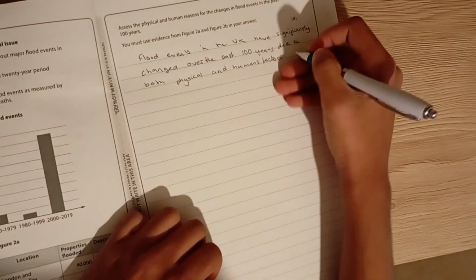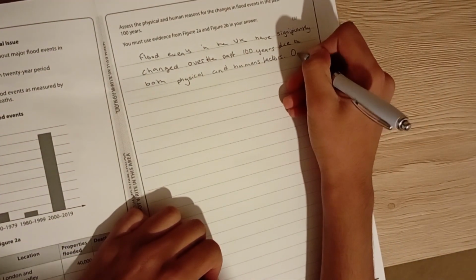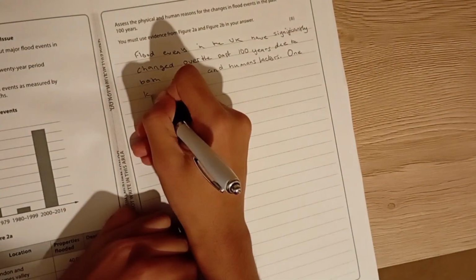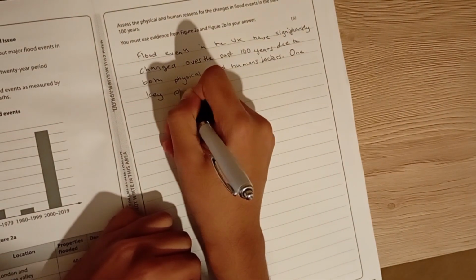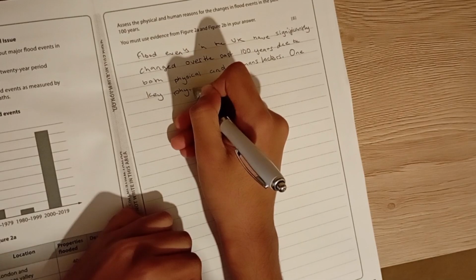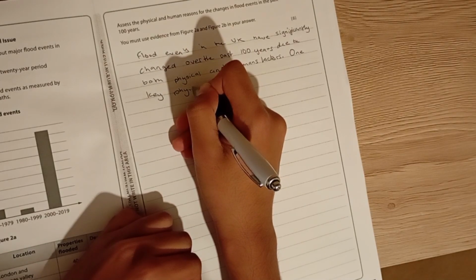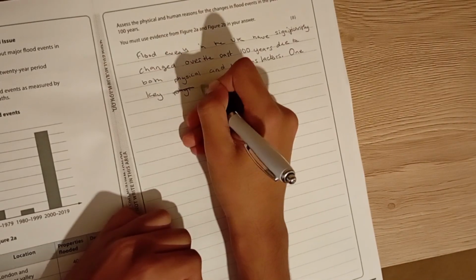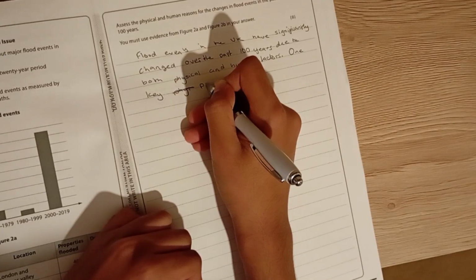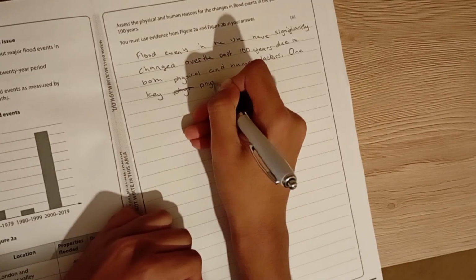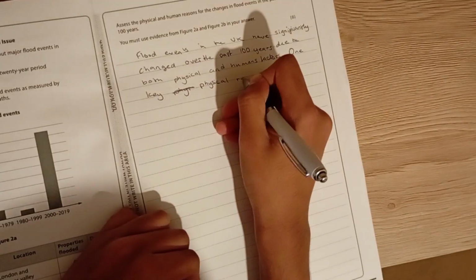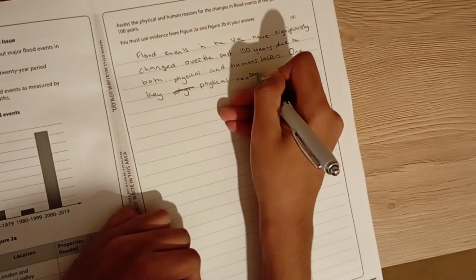Now we could then continue by saying one key physical reason is climate change.